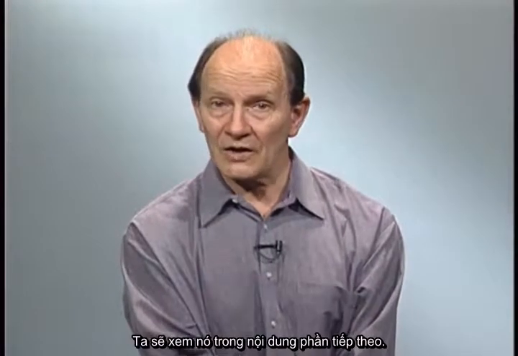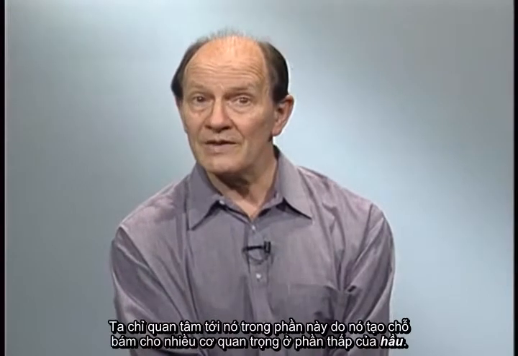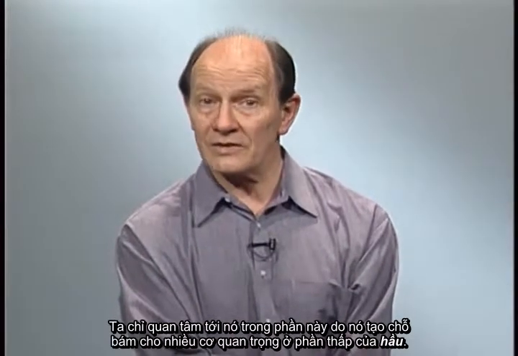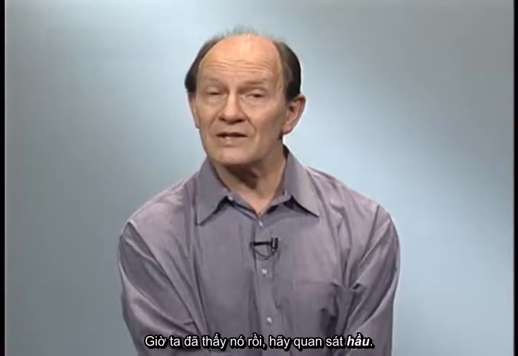We'll see them in that context in the next section of this tape. We're concerned with them in this section because they also give attachment to some important muscles of the lower part of the pharynx. Now that we've seen them, let's look at the pharynx.